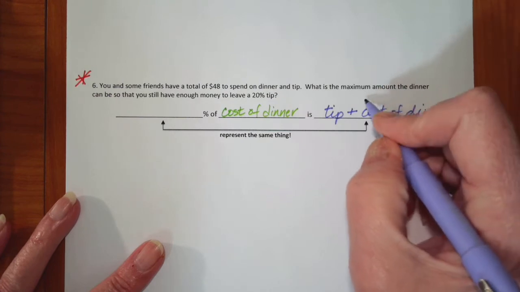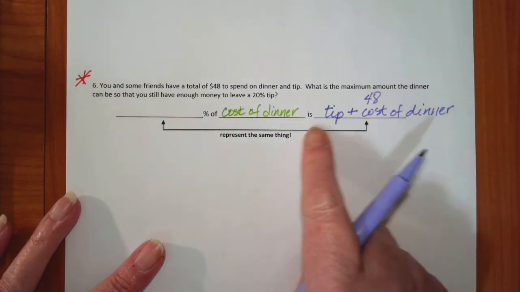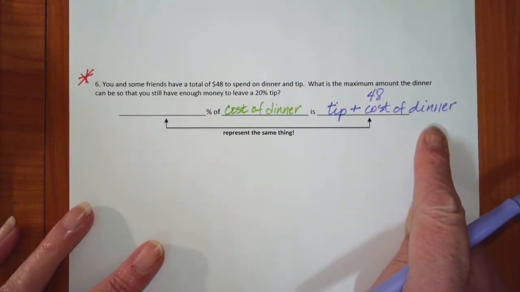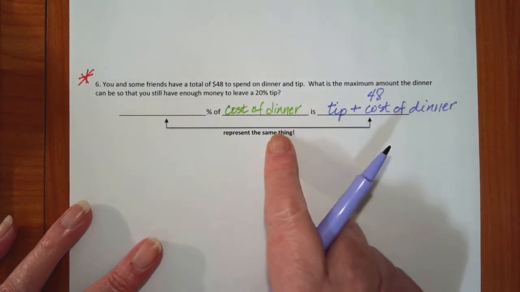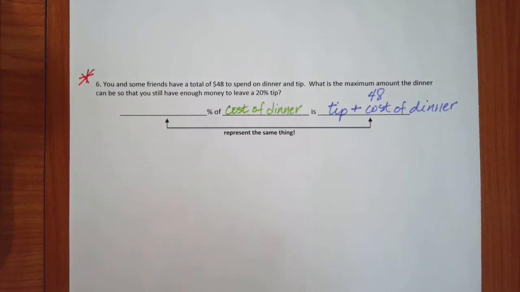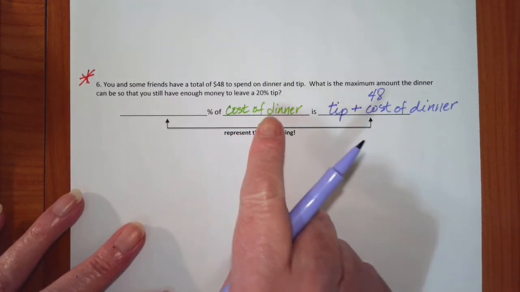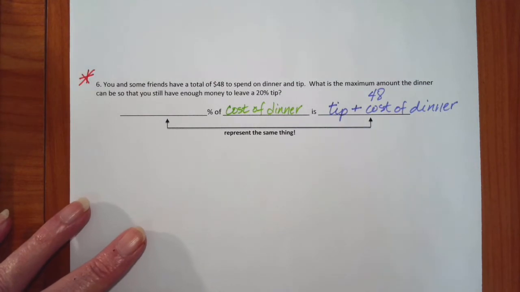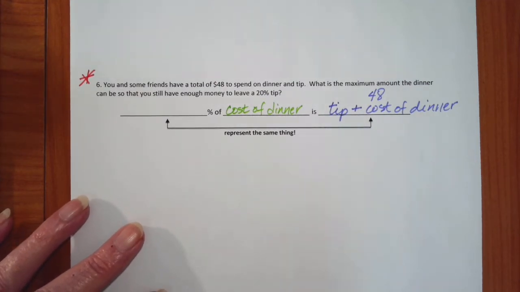This is your $48. You have enough money to spend on the tip plus the cost of the dinner. Now, I know you're really tempted to want to take 20% of this and subtract it, but that's not how it works. Because you have to find a percent of the cost of dinner. Okay.